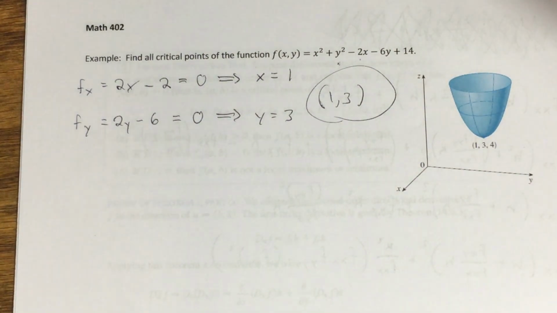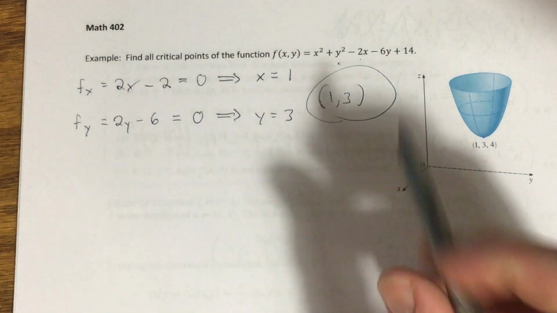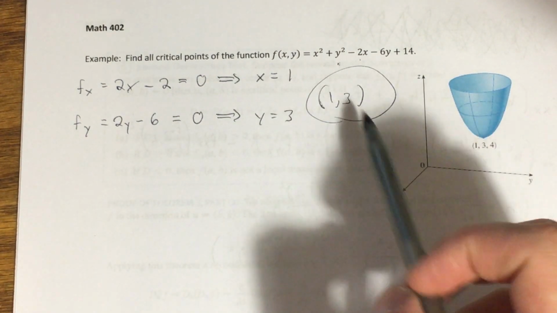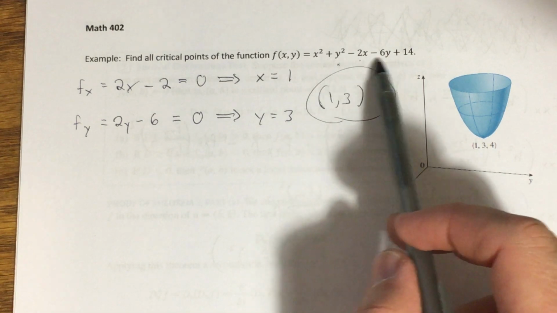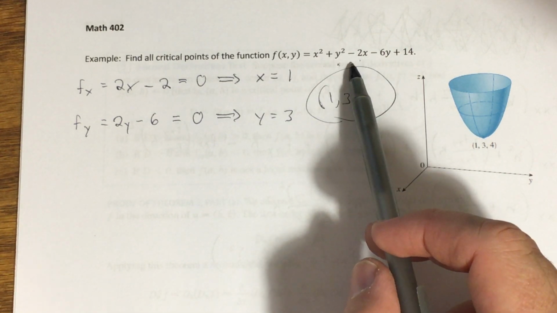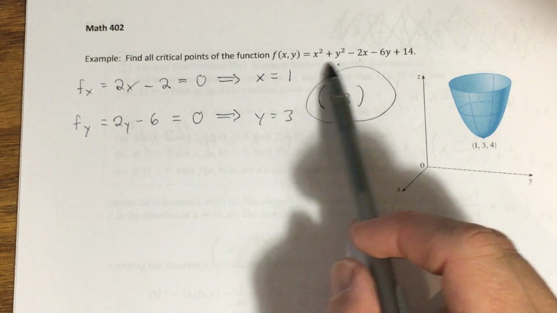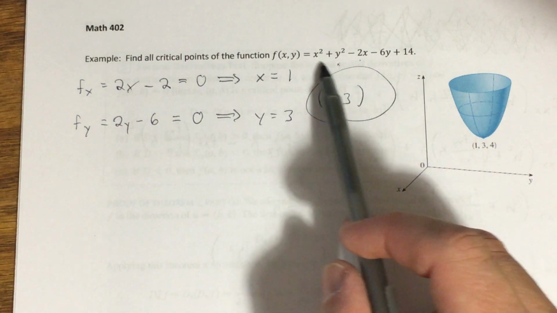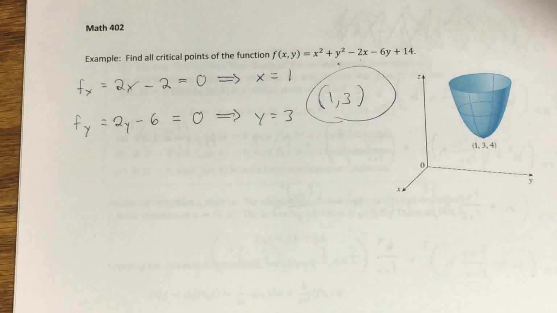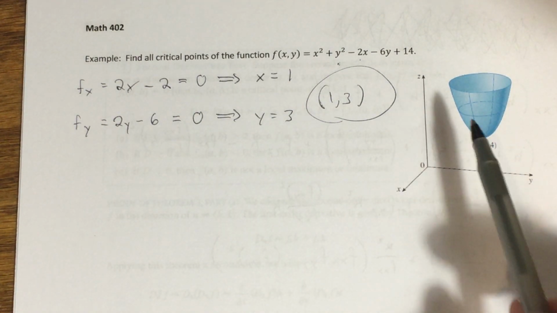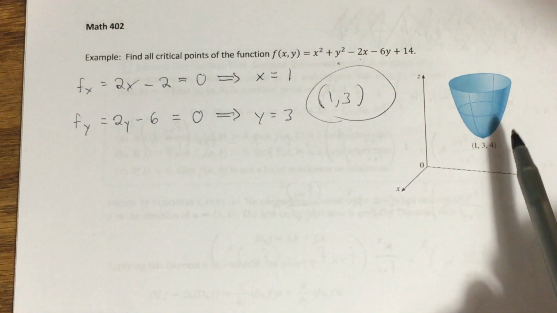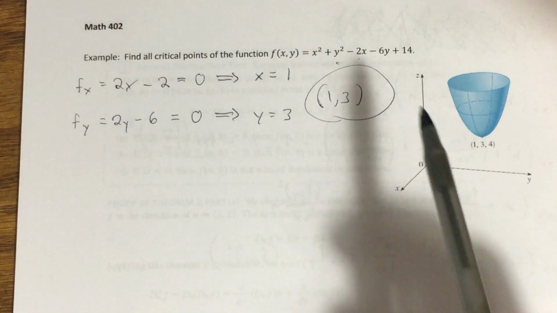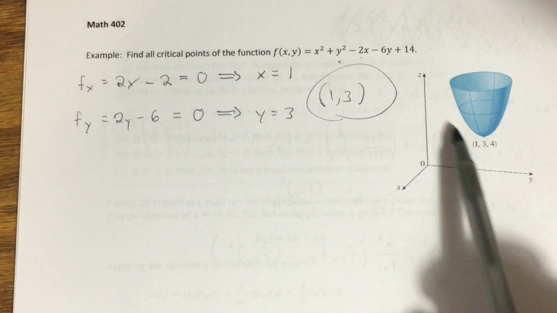Okay? Now, think about this in the context of the graph of this function, which is why I included this here. This is a quadratic function in 2 variables, and we know from chapter 12 that the graphs of the surfaces that we get from these functions are quadric surfaces. In this case, if I went through the work of graphing this, I'd find that this gives me a paraboloid. Specifically, a paraboloid opening upward.